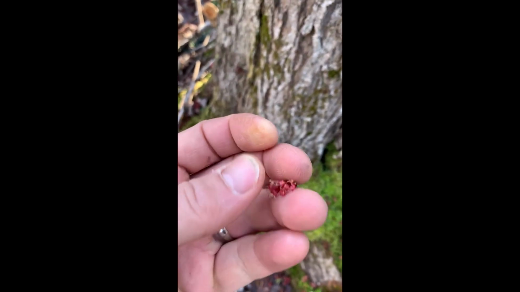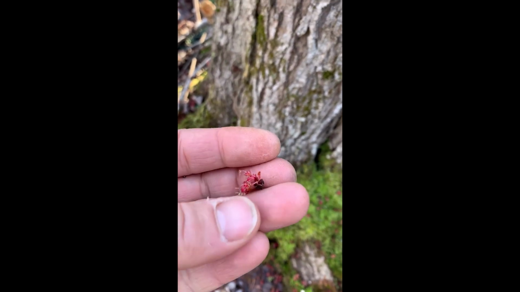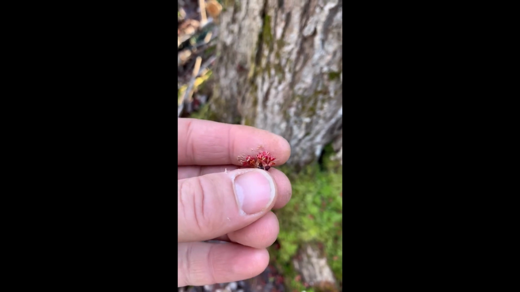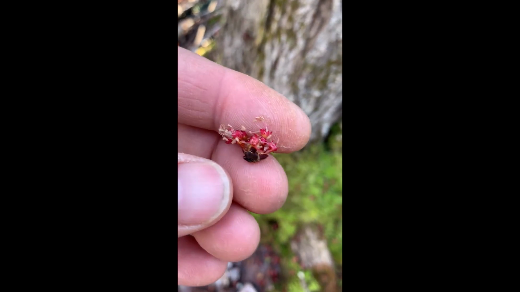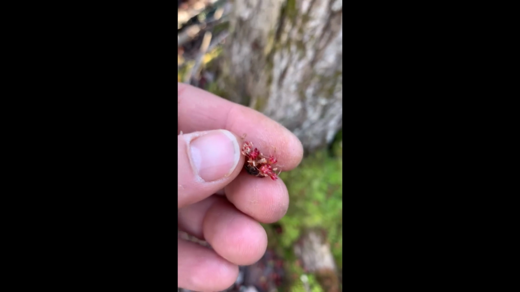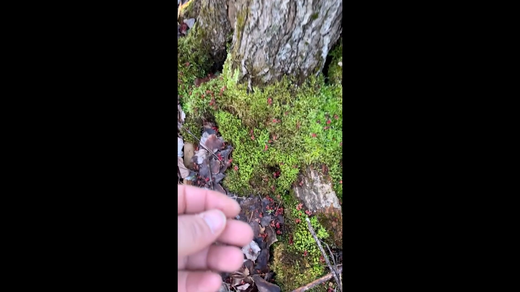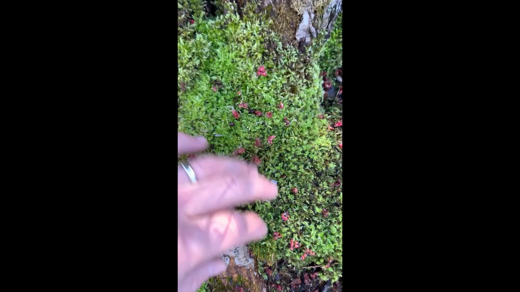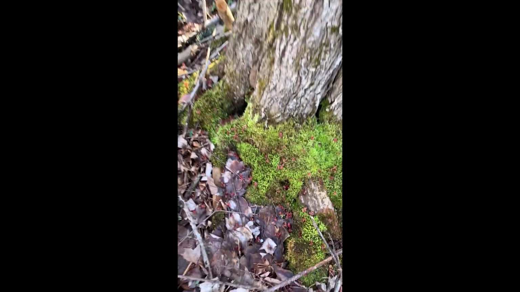And there you go. That looks like a cluster of flowers because I can see the little male flower parts sticking out of the top. So, these clearly do not seem to be growing in this spot. Let me look for some evidence of where they come from. There's a lot of them on the ground.